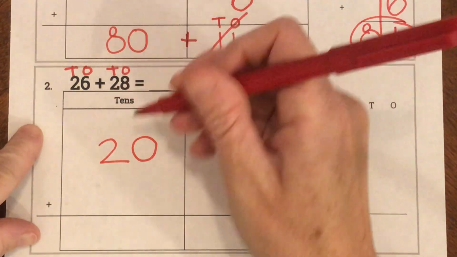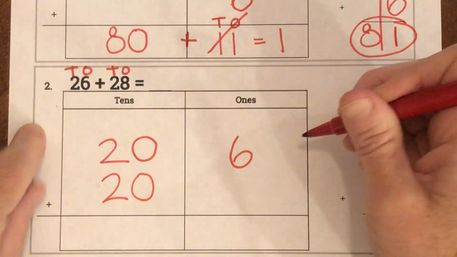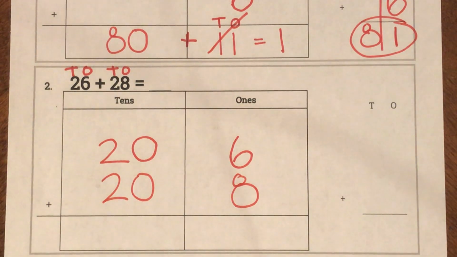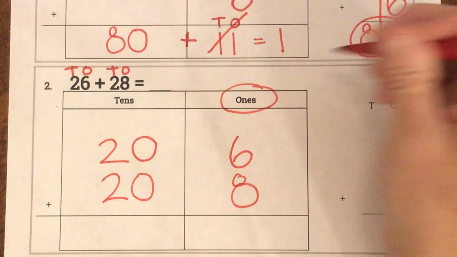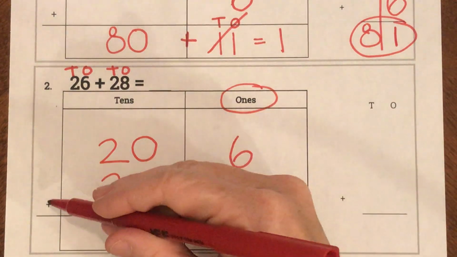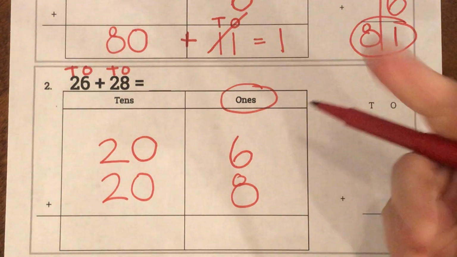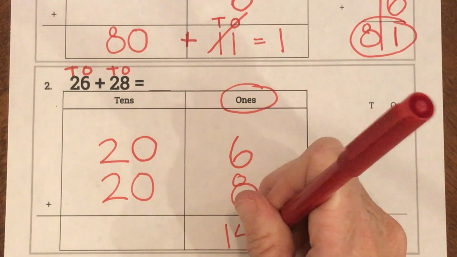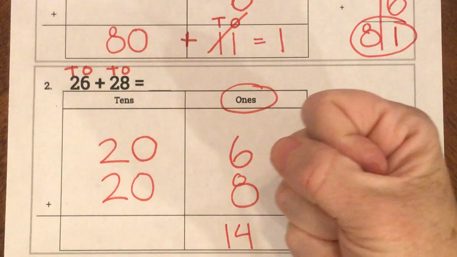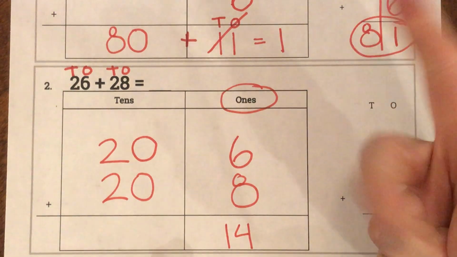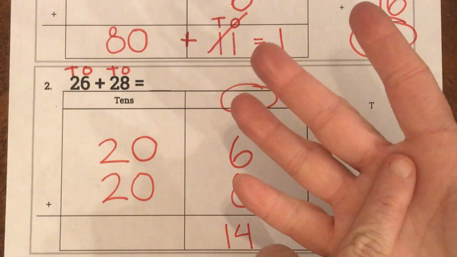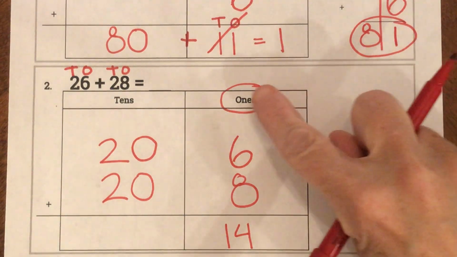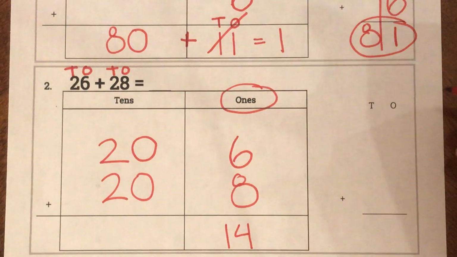28 has 2 tens, which is 20, and 8 ones. Okay, so now that I've decomposed them, I'm ready to add starting here. Ready? 6 ones plus 8 ones, and I can count up if I need to, but I know that that's 14. I'm going to put 8 in my hand and go 8, 9, 10, 11, 12, 13, 14. Okay, so it's 14. Now, but I'm in the ones column, remember, so am I allowed to have a 14?